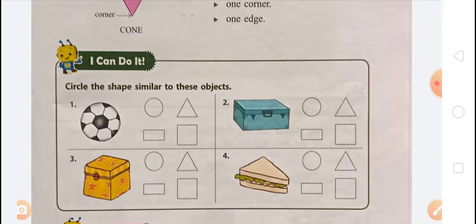In the third, there is a box, and the box is similar to a square, so we have to circle it. There are four shapes: circle, triangle, rectangle and square, and the shape similar to the box is the square. Okay, so we have to circle it.